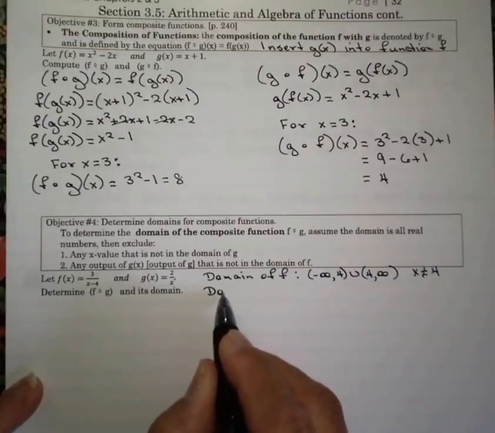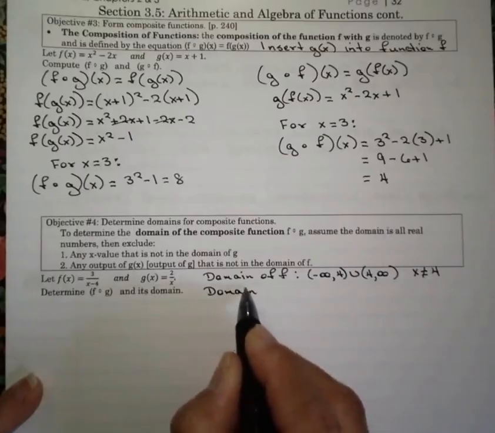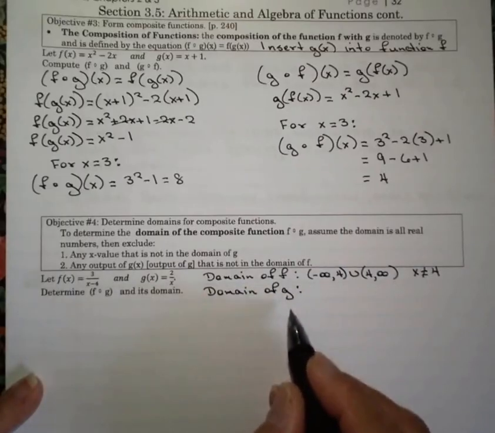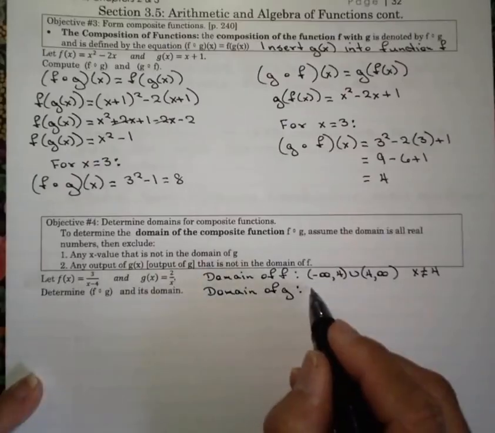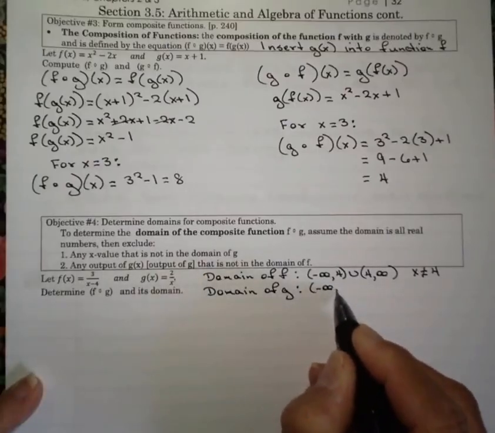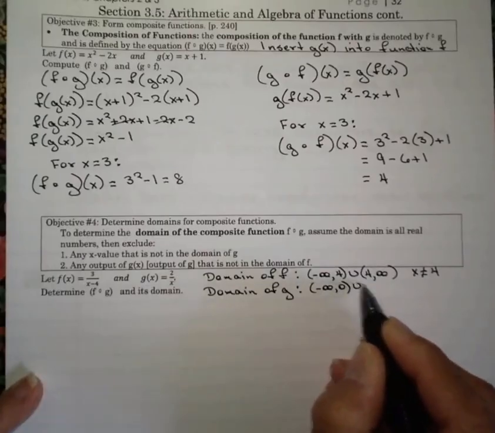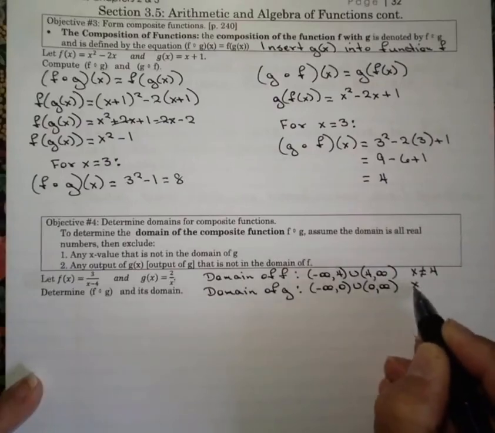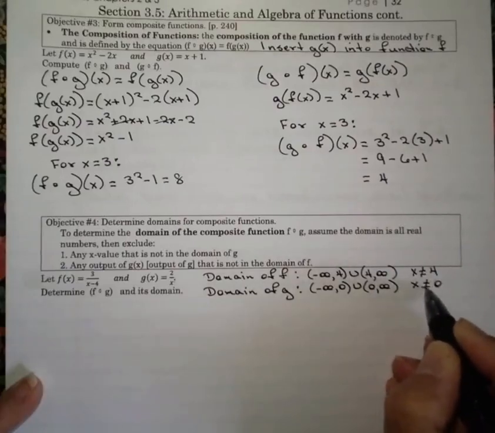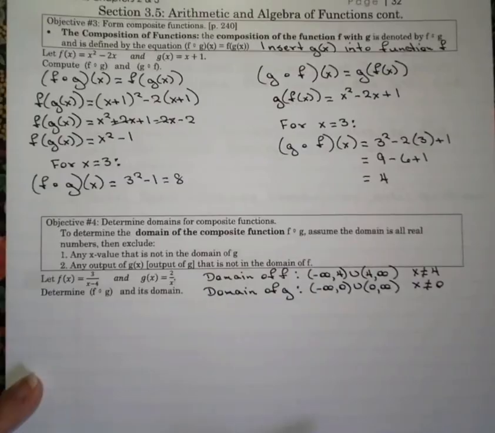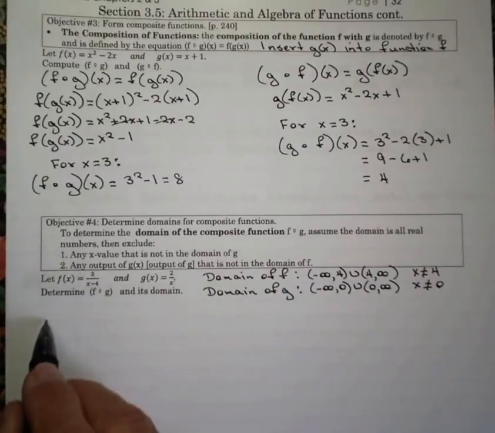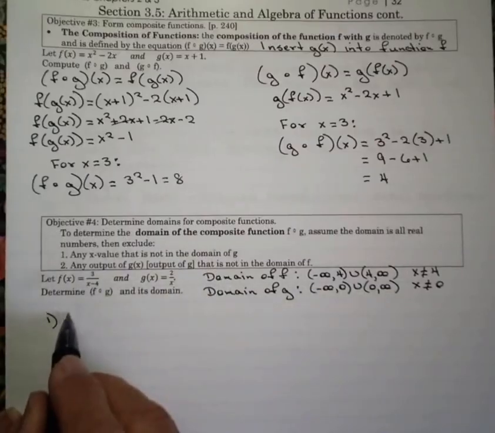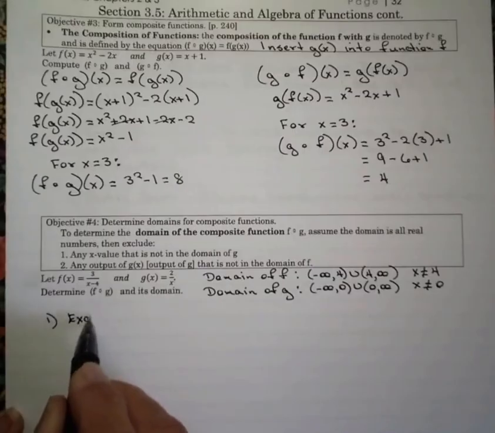Now let's look at the domain of g. And g has just one problem. x cannot be 0. So I'm going to go negative infinity to 0, don't include the 0, start above the 0, go to positive infinity. And I'll just make a note, x cannot equal 0. Now it said, my first rule, exclude any value that is not in the domain of g. Well, that means I have to exclude x equals 0.